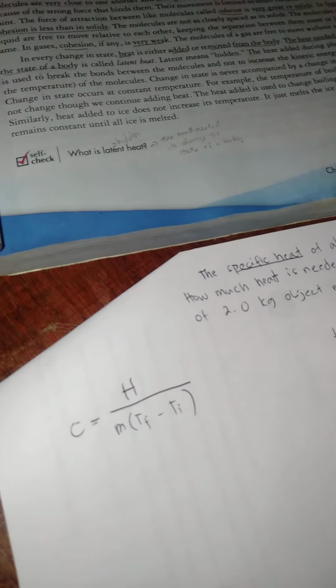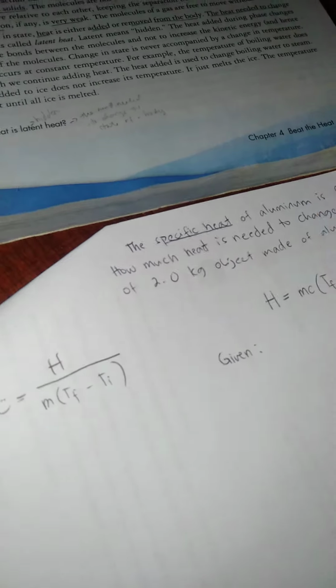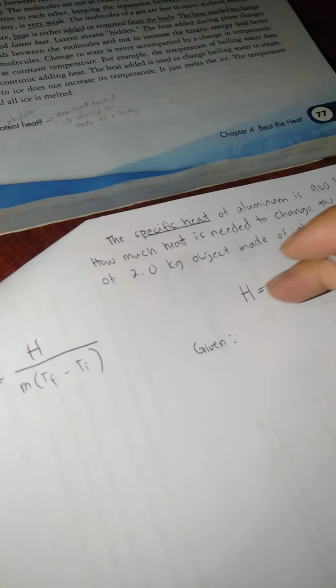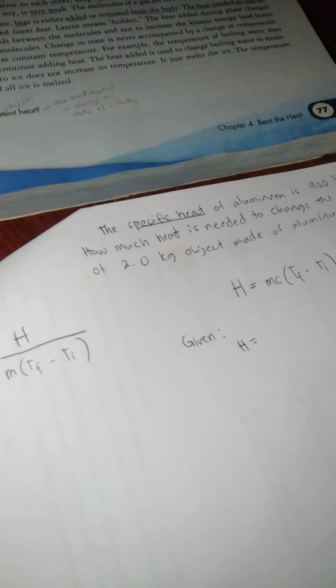The first thing that you need to do is to list down all the given using the formula that we have here. So we have letter H. This is the one asked by the problem, so we will put a question mark on it.